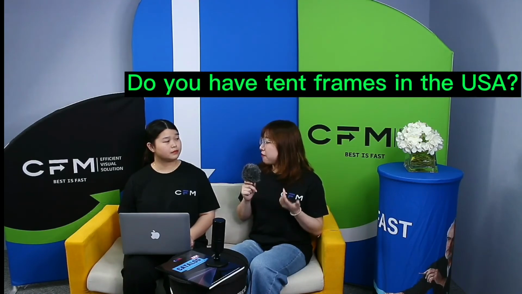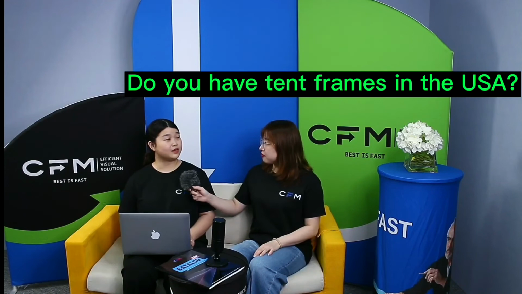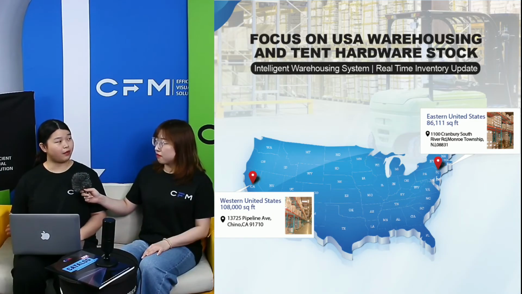As we know, tent hardware is heavy, especially for bulk orders. Do you stock tent hardware in the USA? That is a great question. We do have two warehouses in the US. One is in California and the other is in New Jersey. Our warehouses are exactly used to stock the tent hardware. While it is heavyweight and will cost a lot in shipping if shipped from China, ordering the tent hardware from our US warehouse can help save almost 30% on shipping cost.